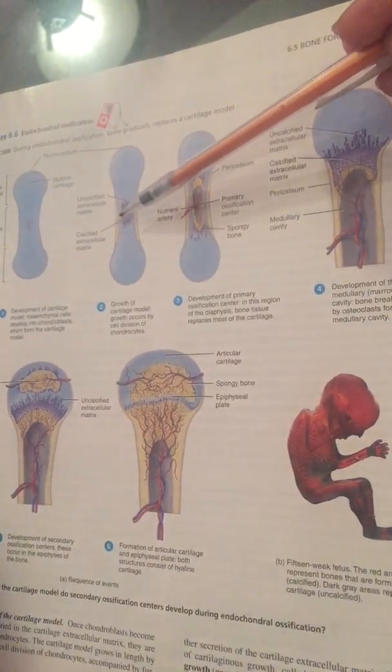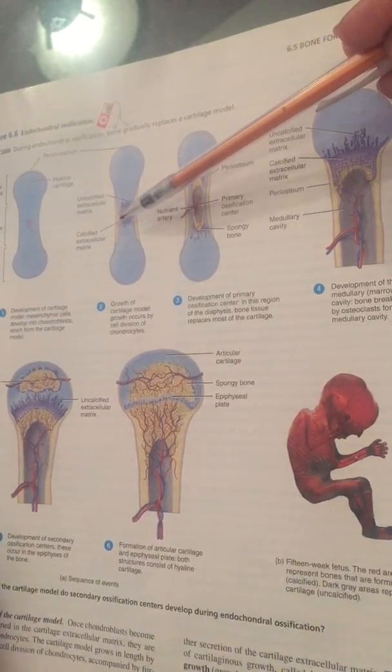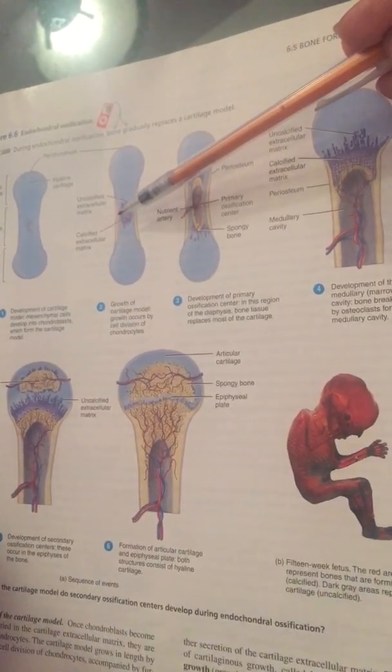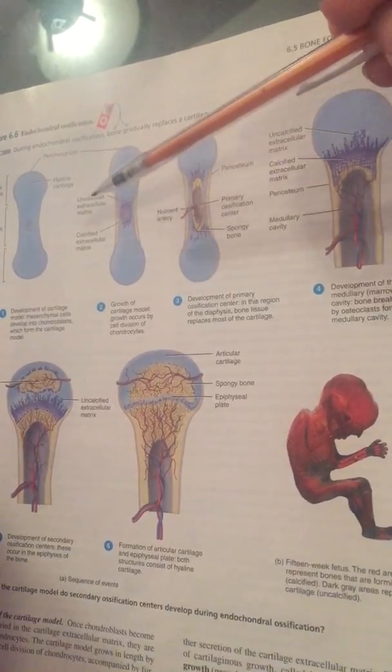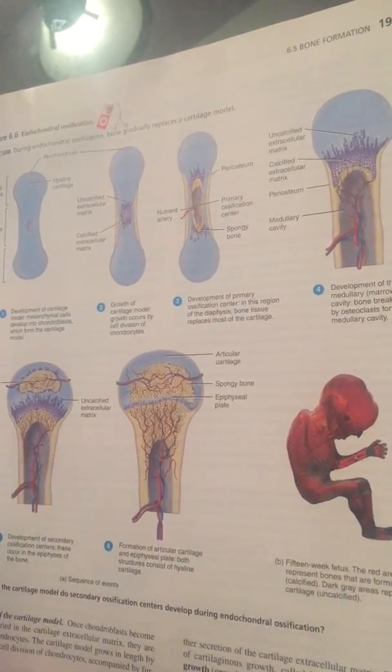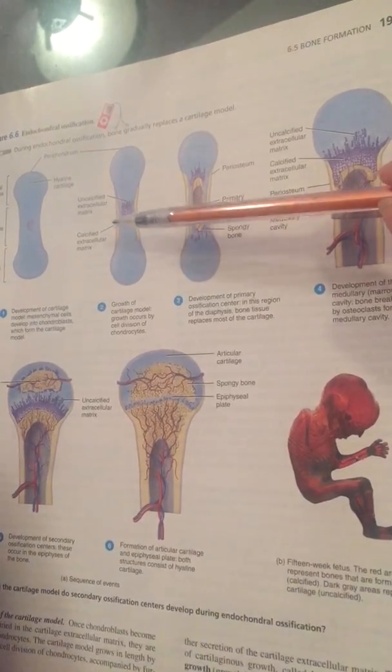In the center of the cartilage model, chondrocytes enlarge and begin to absorb the cartilage matrix. As the matrix calcifies, this causes the chondrocytes to die, since the nutrients from the perichondrium cannot diffuse to the now calcified matrix. Stem cells from within the perichondrium divide to form osteoblasts and to form the compact bone collar around the calcified cartilage shaft.